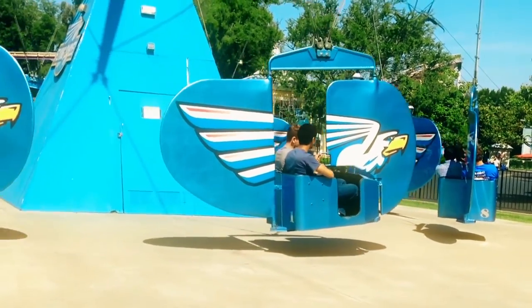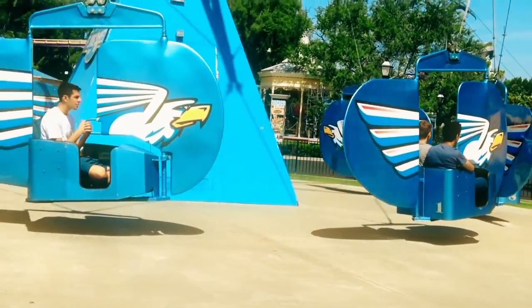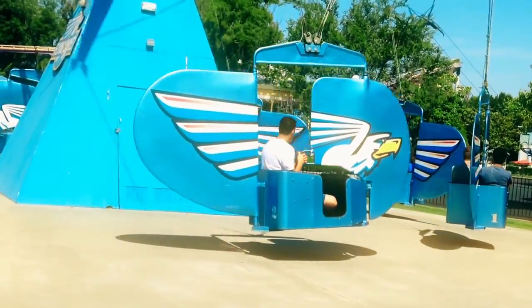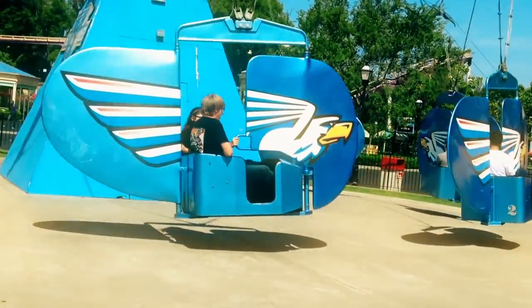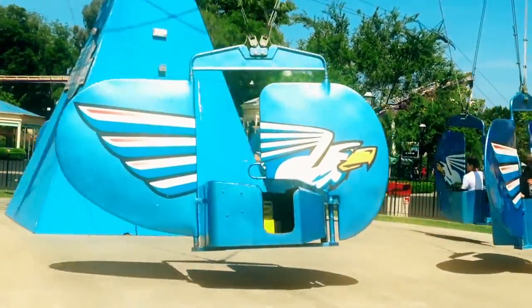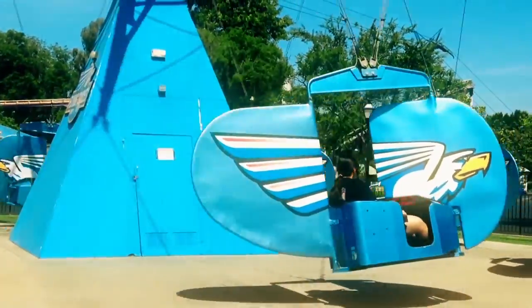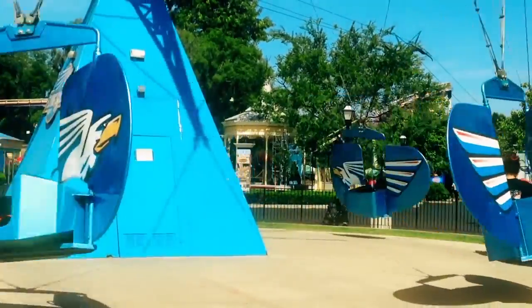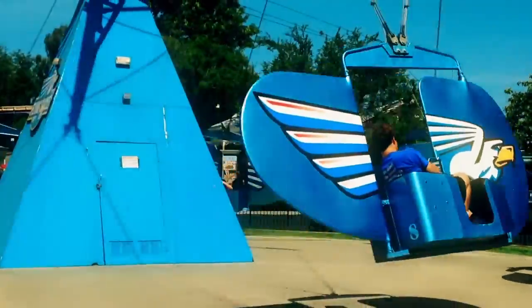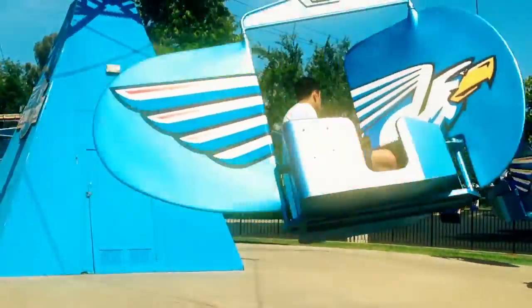Flying Eagles appears to be a simple ride, but exhibits many different physics concepts. The ride is a spinning pylon which has arms sticking out of it. There are cars attached to the arms with chains. When the ride begins, the pylon rises upwards and begins to rotate. The cars have a vertical wing at the front which allows riders to direct it from side to side.